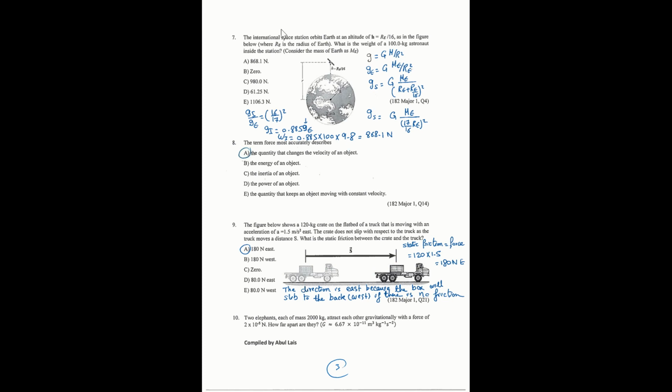Next question, it says that the International Space Station orbits Earth at an altitude of h equal to RE divided by 16, as in the figure below, where RE is the radius of Earth. What is the weight of the 100 kilogram astronaut inside the station?